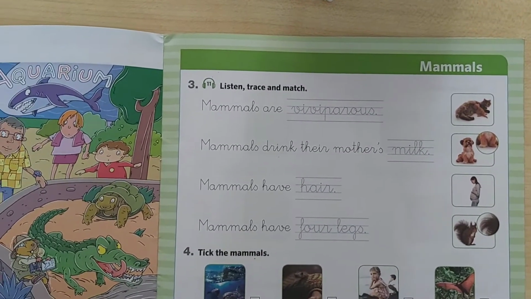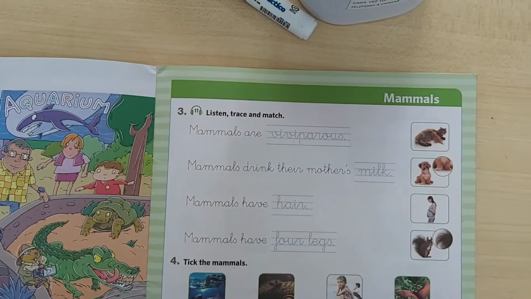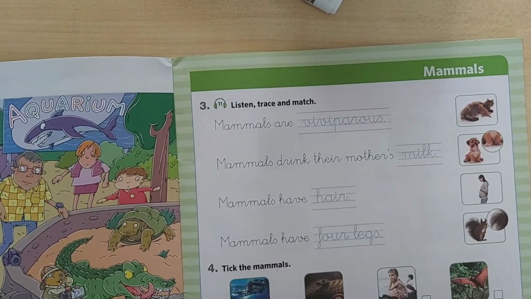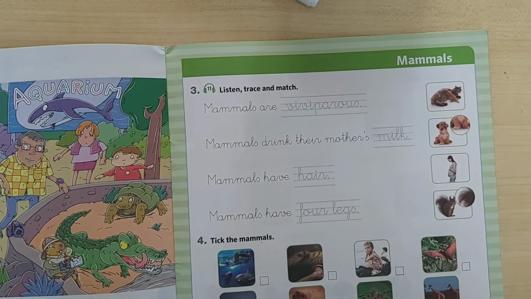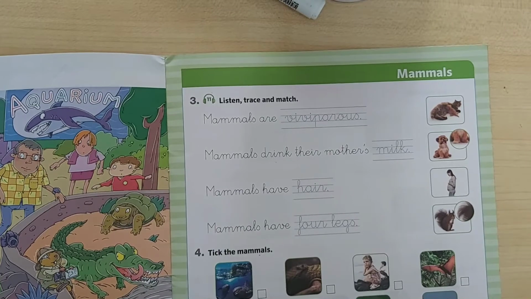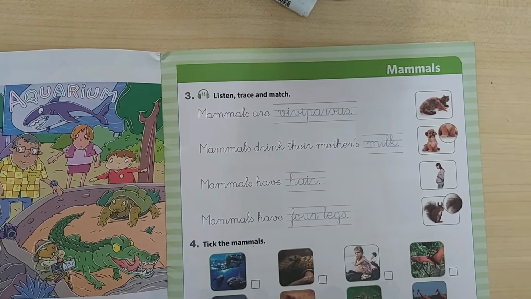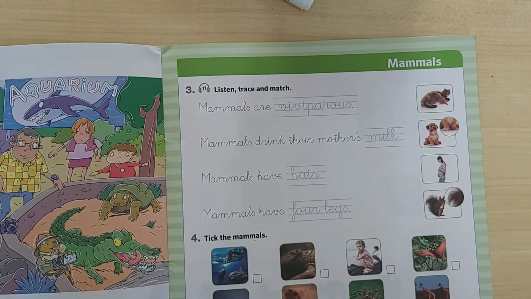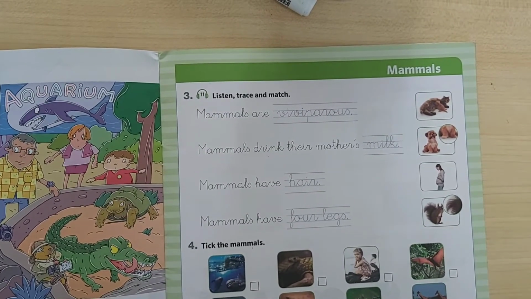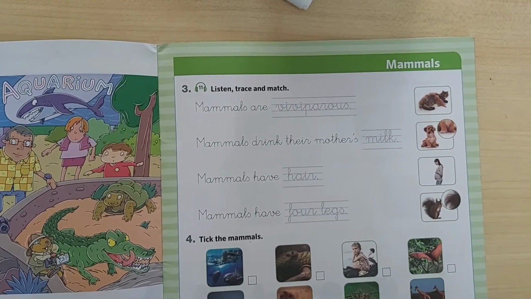Listen, trace, and match. Mammals are viviparous. Mammals drink their mother's milk. Mammals have hair. Mammals have 4 legs.